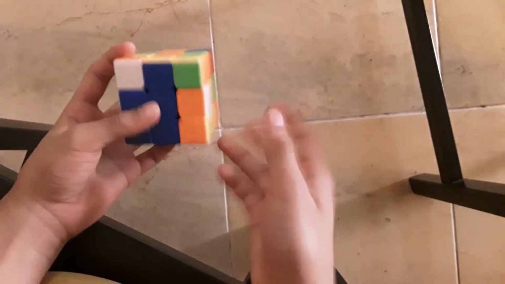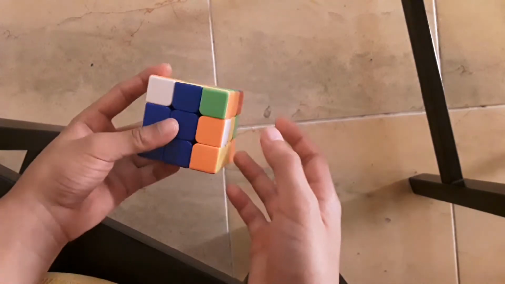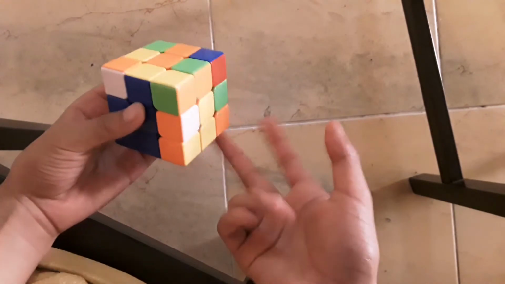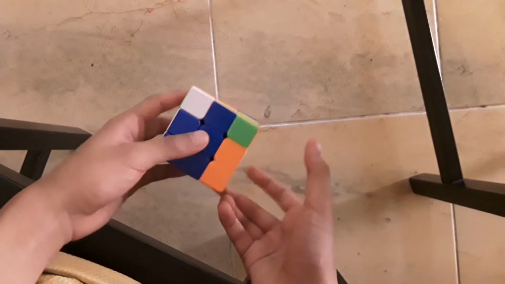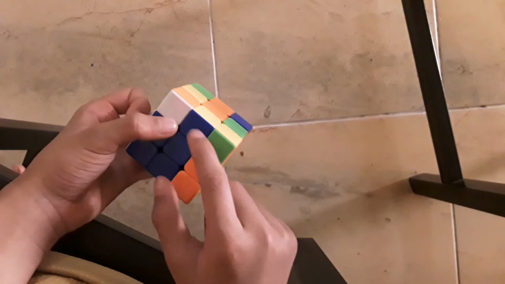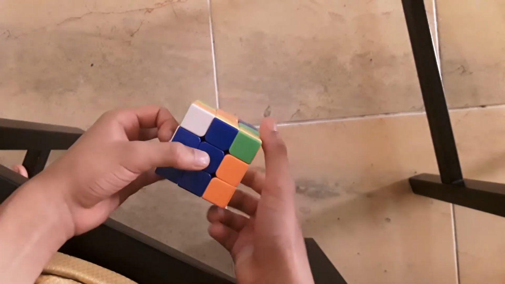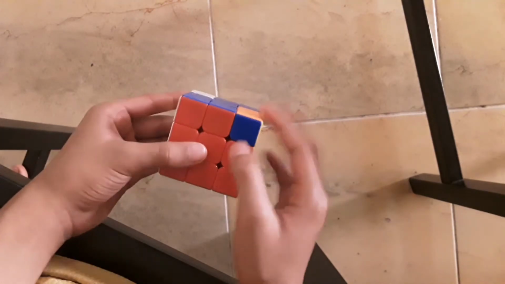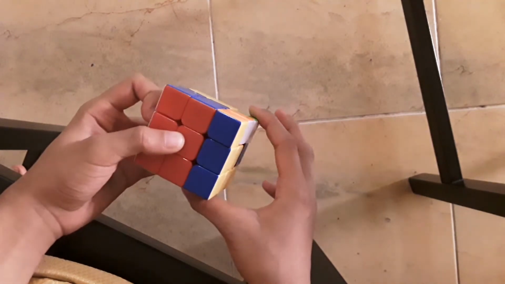Okay, so now hold this part over here. This tutorial is not for speed solving, so do not do this when you're doing speed solving because no one does that. Okay, so you want to bring this corner piece over here to pair it up. So face it like this and do R prime U R U prime. Then do X, which is face to the bottom, and do U R prime U prime R.